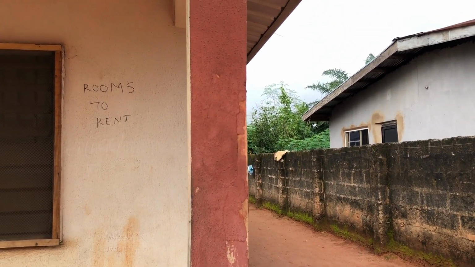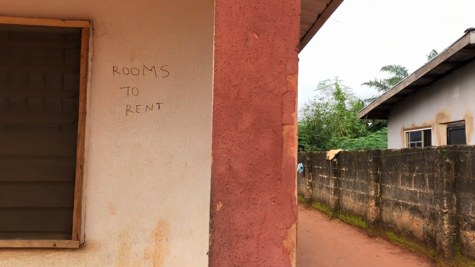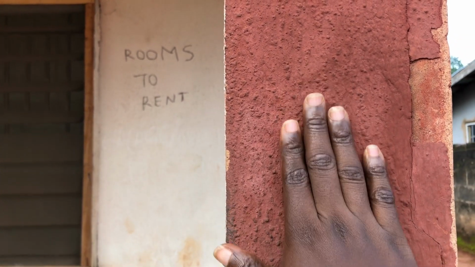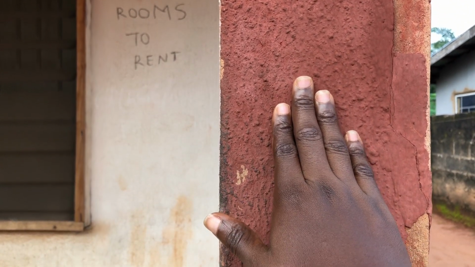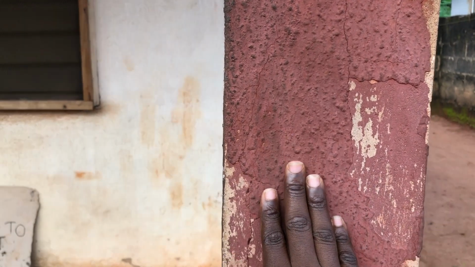So another method you can use to know if your pillar is straight is the surface of the pillar. So I'll have to also move backwards. So that's the surface of the pillar.